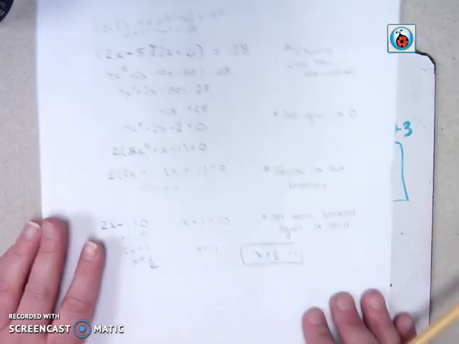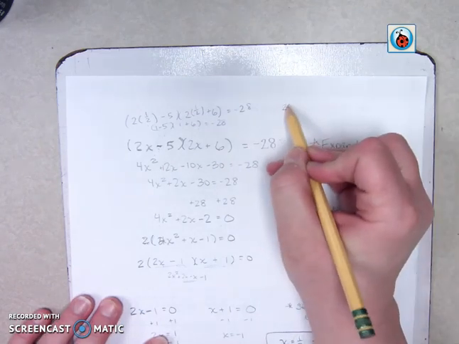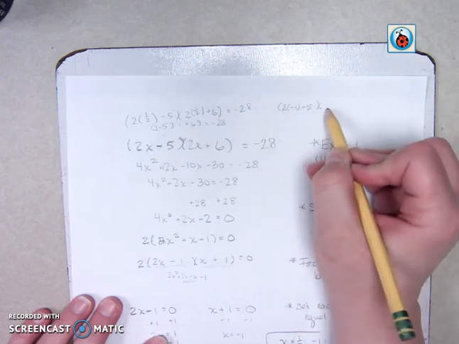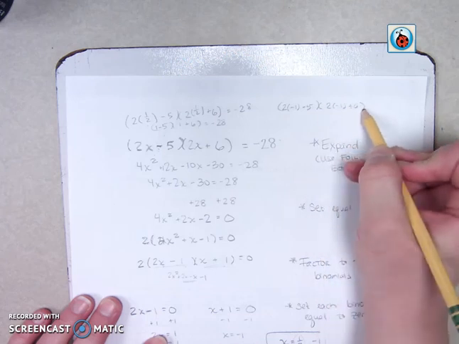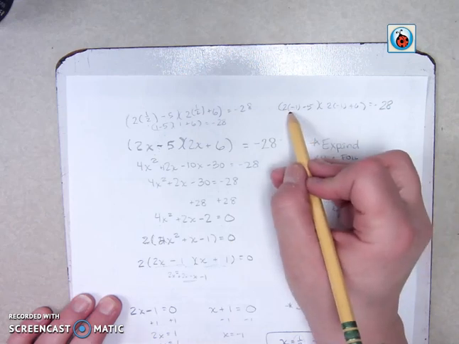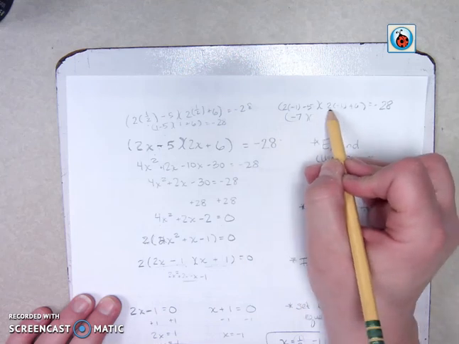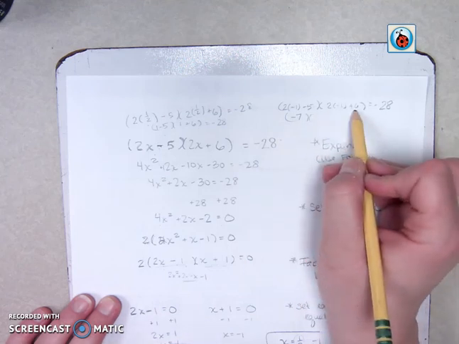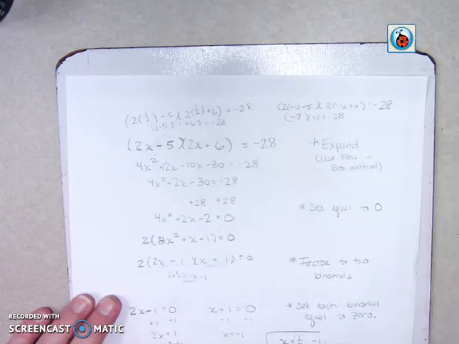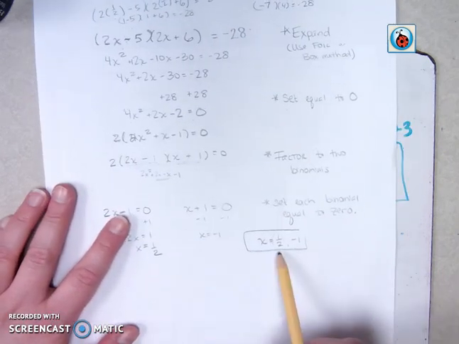I'm going to do the same thing with negative 1. So I'm going to put negative 1 in for x. So I'd have 2 times negative 1 minus 5 for my first binomial, and 2 times negative 1 plus 6 for the second one. And when I multiply those results, I should get negative 28. So here, I would have negative 2 minus 5 is negative 7. And I would have negative 2 plus 6 is 4. And when I multiply them, I get negative 28. So both of those solutions work in the original equation, so I can be confident about my answer. So here are your two solutions.